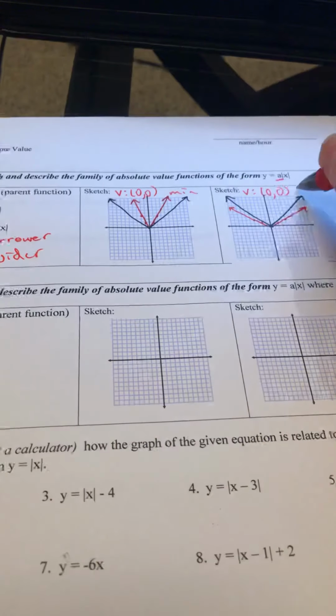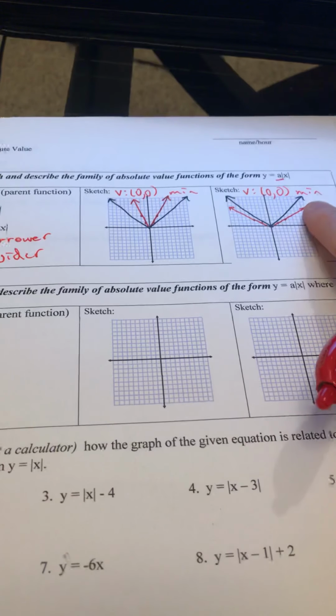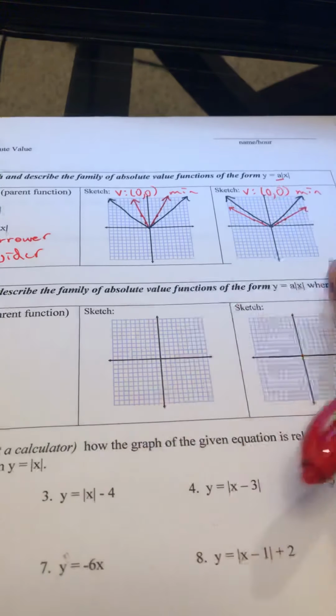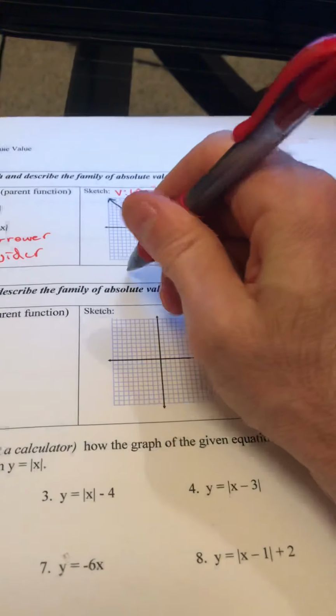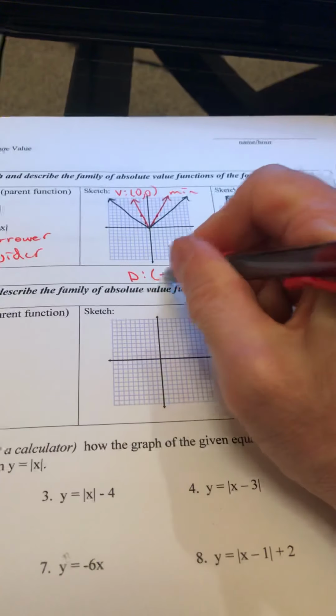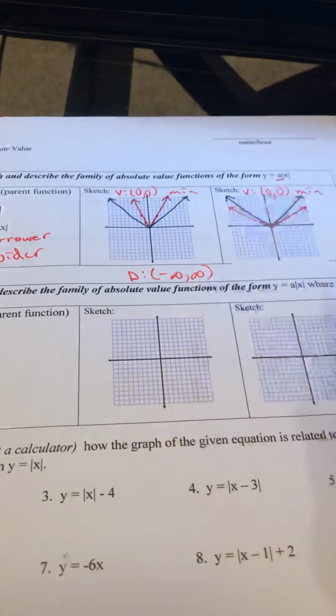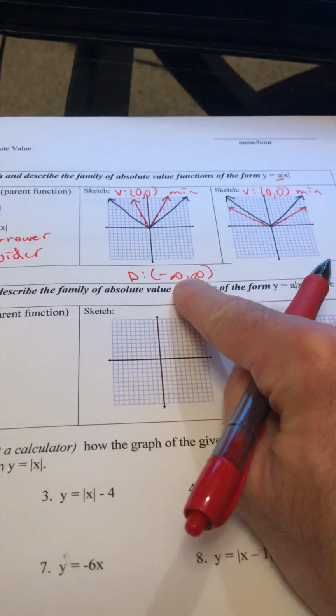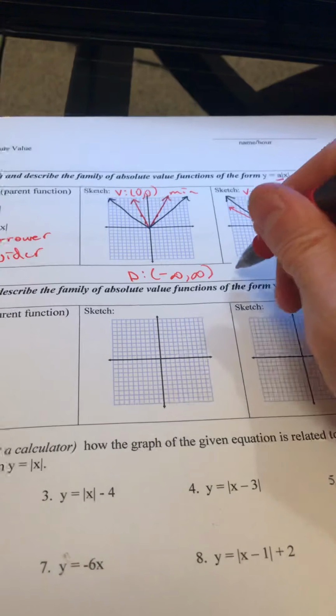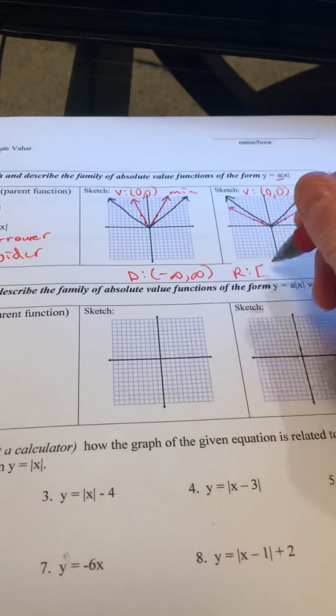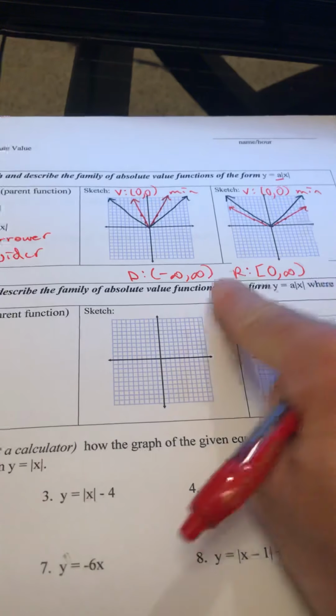Graph, it still has a minimum at the vertex. And then for both of these, I'm not going to write them out twice. When you simply either make a graph narrower or wider, your domain and range remain the same.